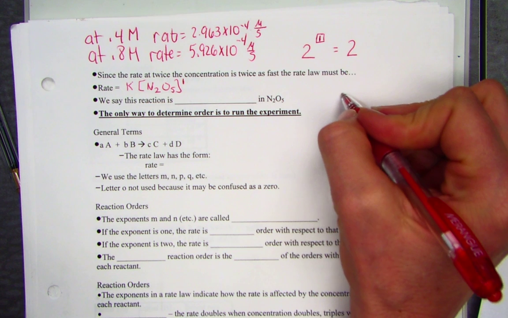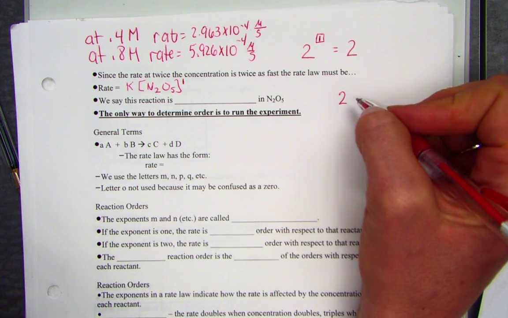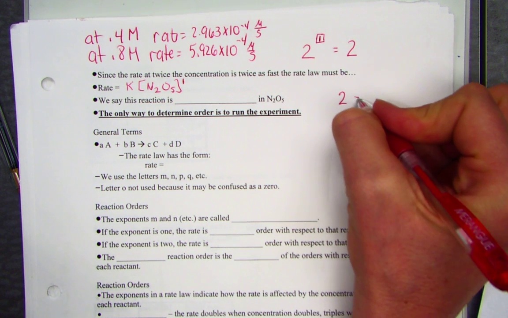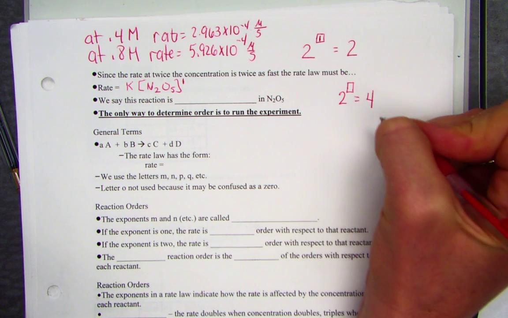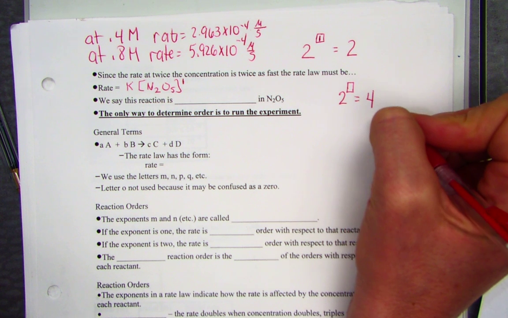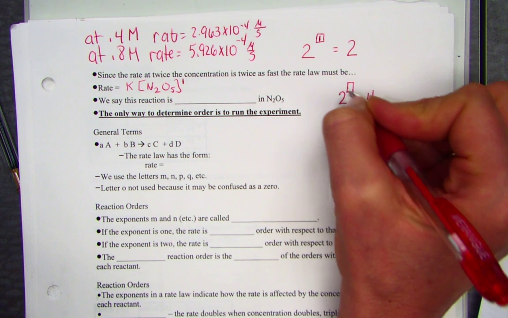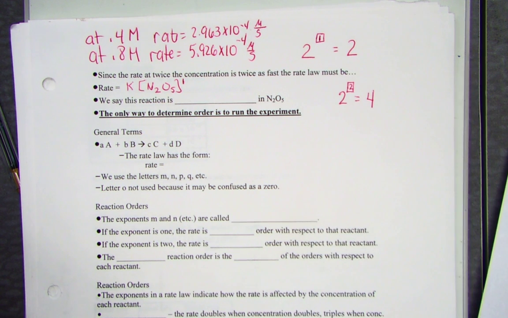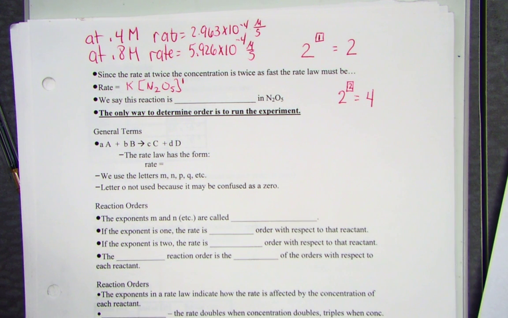On a side note, the other reaction orders that we would study, we said we'd study zero order, first order, or second order. Suppose we doubled the concentration and the rate quadrupled. Doubling the concentration made the reaction go 4 times as fast. What order with respect to the reactant? Well, 2 squared gives us 4. If we see that pattern, it would be second order with respect to the reactant.